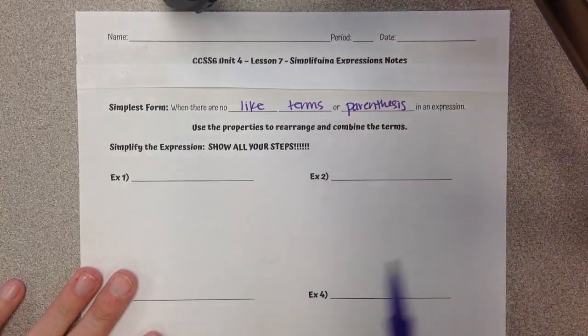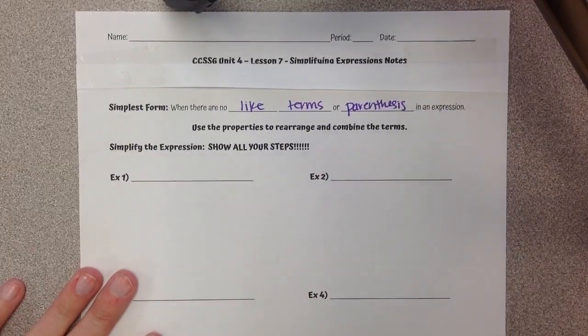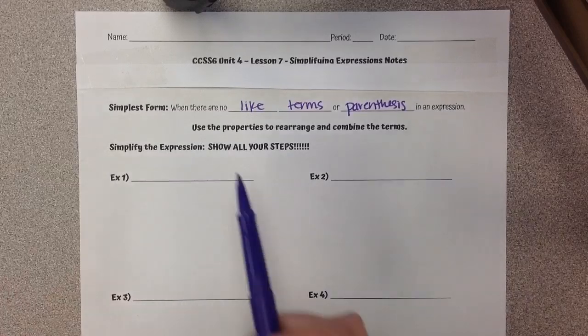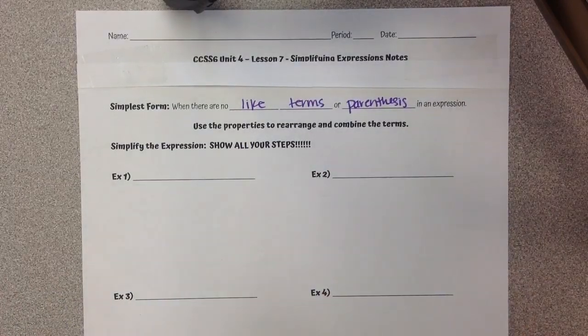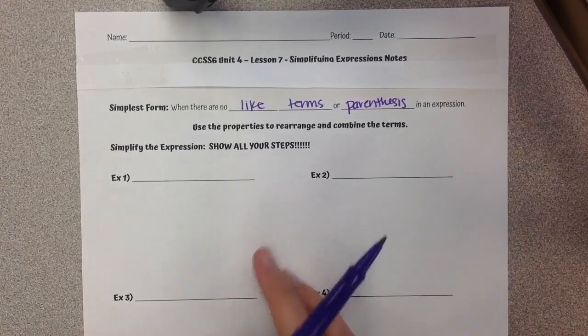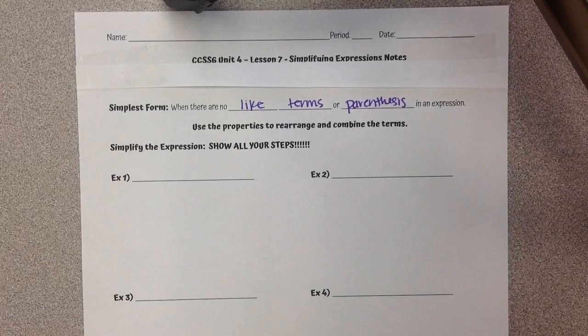I'm just going through, and each time I'm going to check: are there like terms? No. Are there parentheses? No. Then we're good. It's in simplest form. We can use properties to rearrange. Remember, we can flip things around. The order doesn't matter as long as you are working with addition. Okay? So simplify the expression.